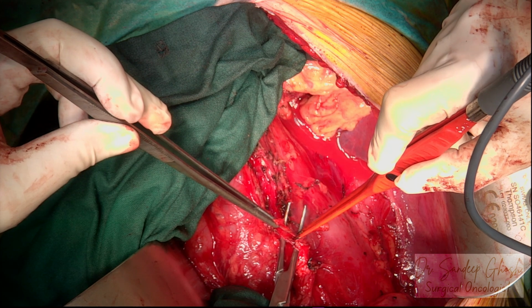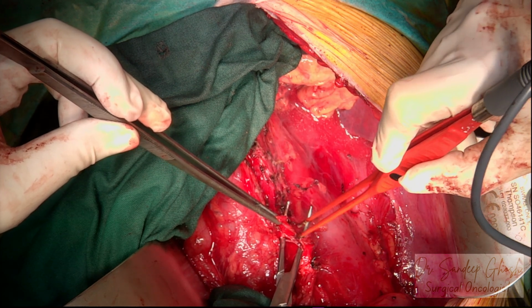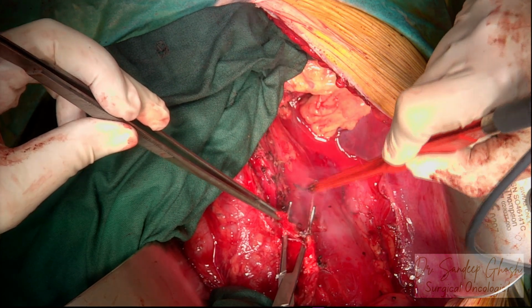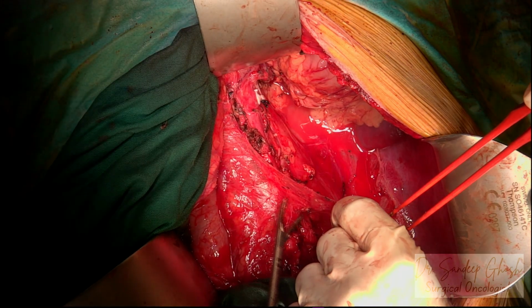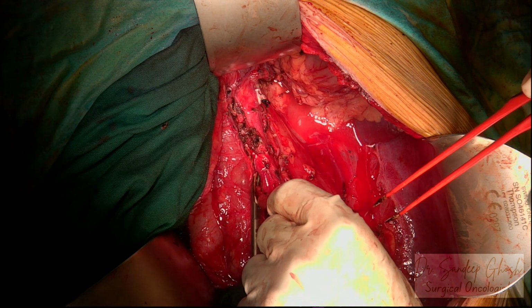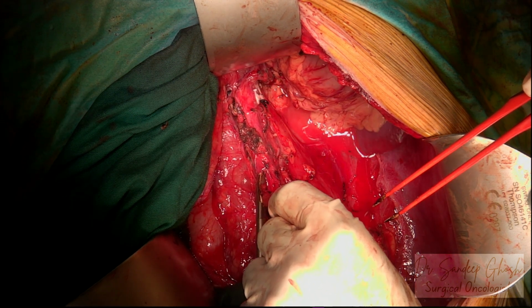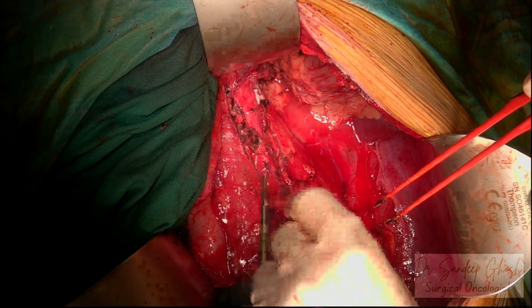We're moving from caudal to cranial, the entire length, from the bifurcation of the aorta to the renal vessels. Above, there's a preaortic lymph node packet being removed.